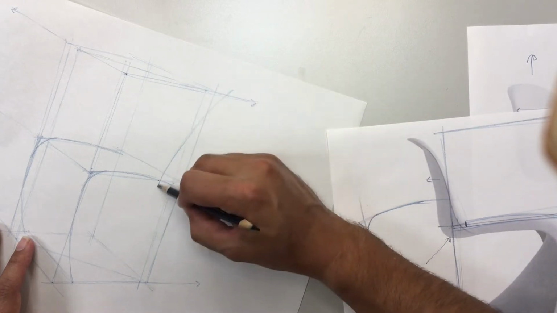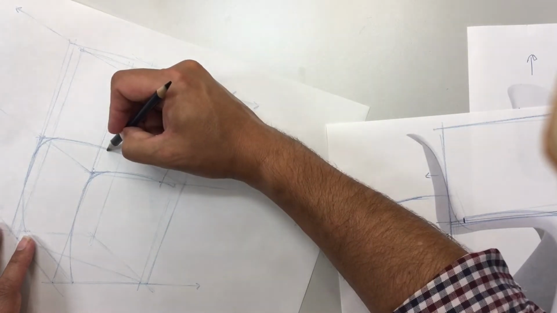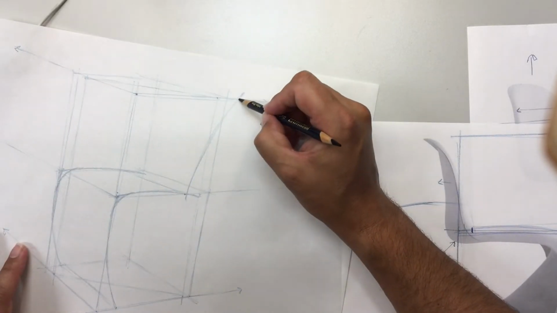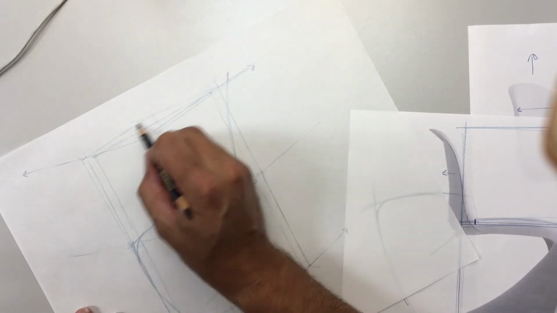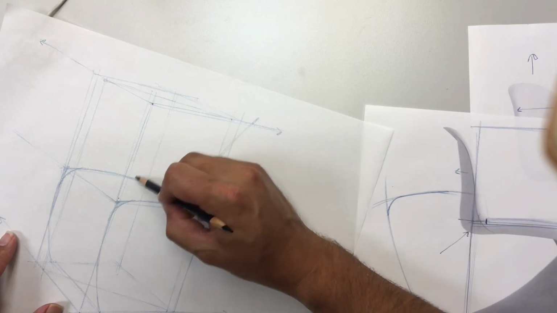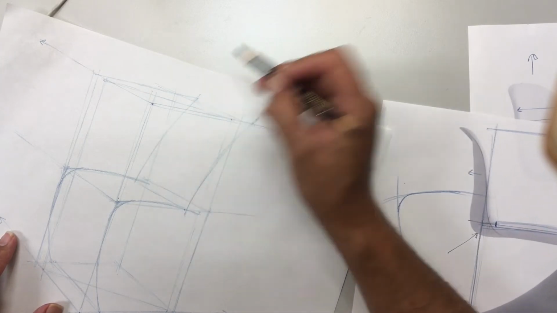I'm going to draw in that curve, and I'm going to carry that curve over to the other side. That point, let's see, it intersects about right there. Let me go ahead and carry this back. That's where that curve should intersect. If anything, there would be some slight convergence in this.